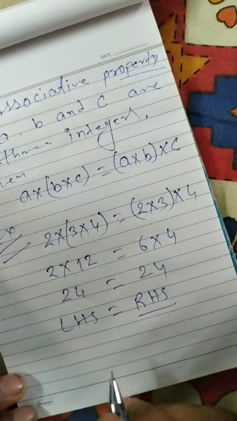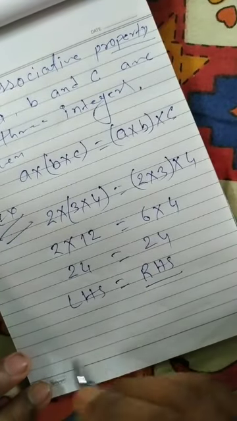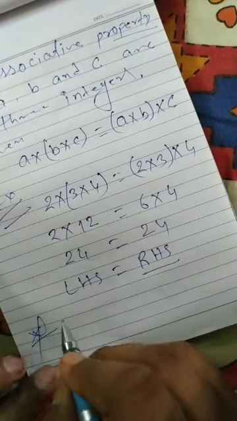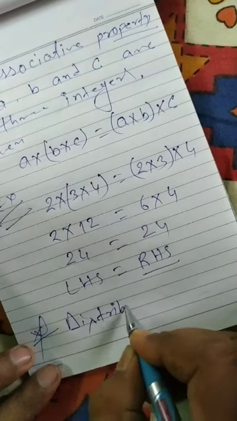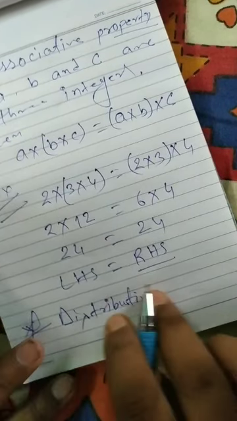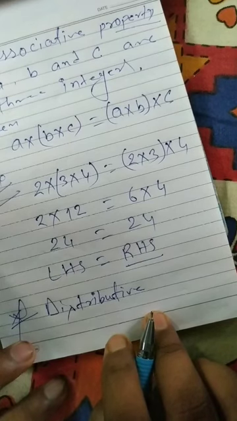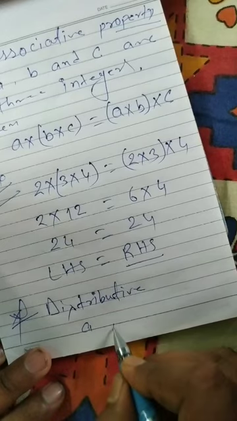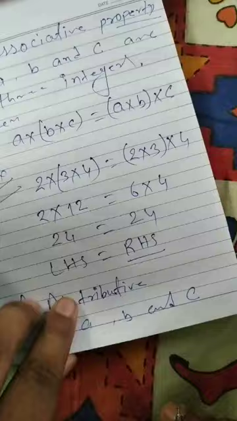One more property. The property is distributive property. According to this property, A, B and C are three integers.